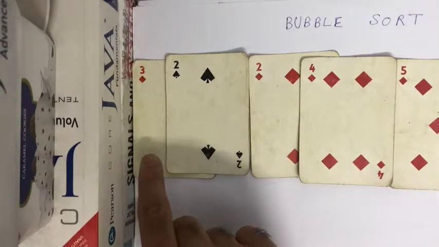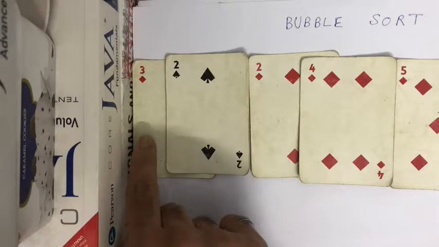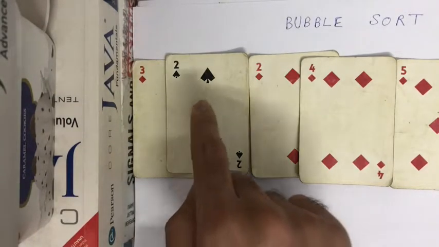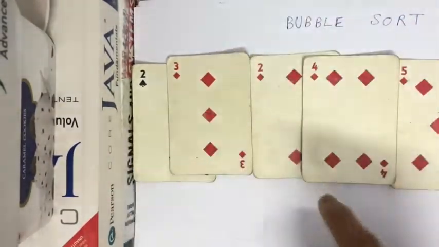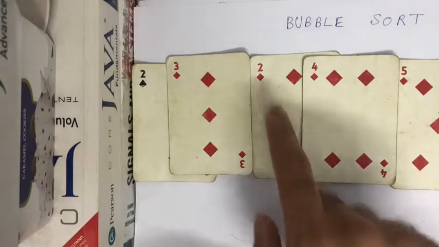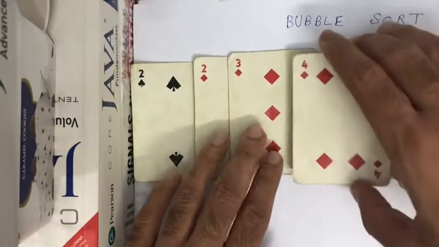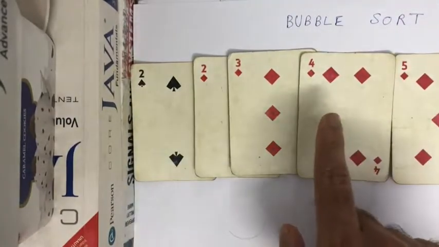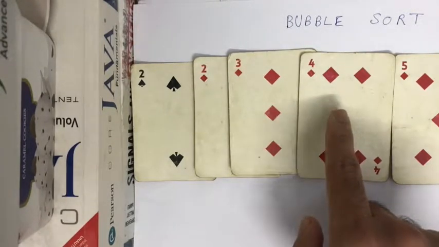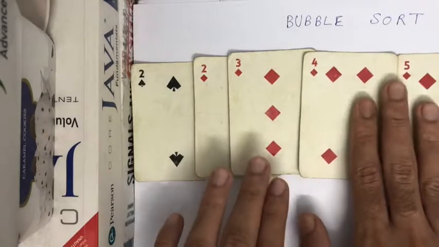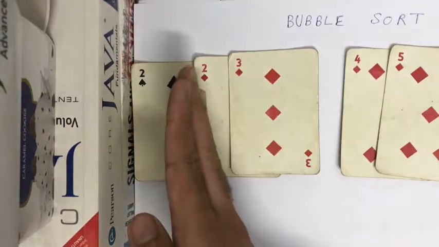Alright, so now we again begin from the element at index number 0. It is 3. Now we compare this with the element at index number 1. Since 3 is greater than 2, we swap. We compare this with the element at the next index. Since 3 is greater than 2, we swap again. Now comparing with the last element of the unsorted array, 3 is less than 4, so we do not do anything. Now this is the sorted array and this is the unsorted array.